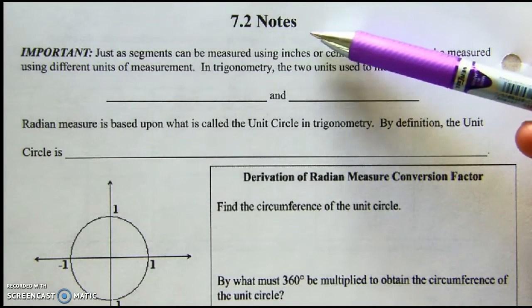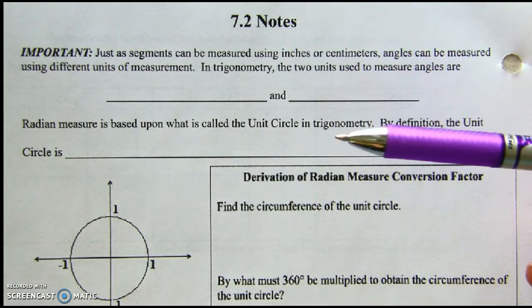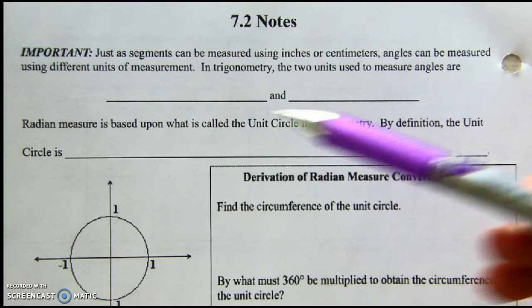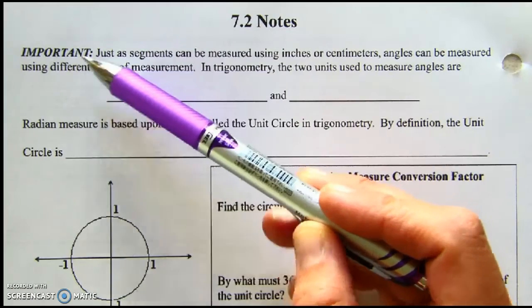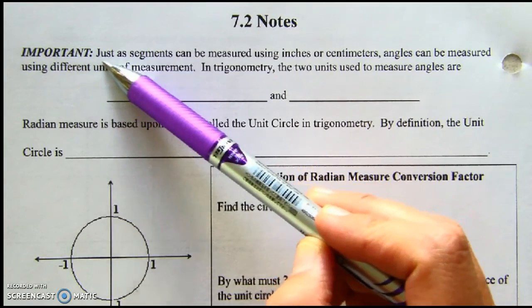This is the back of 7.2 notes. We're going to introduce something called radian measure. Be ready, this is important. How many times have we written this on notes? Never. So it's very, very important for the rest of your life.